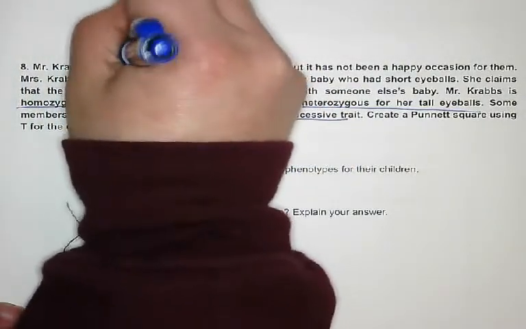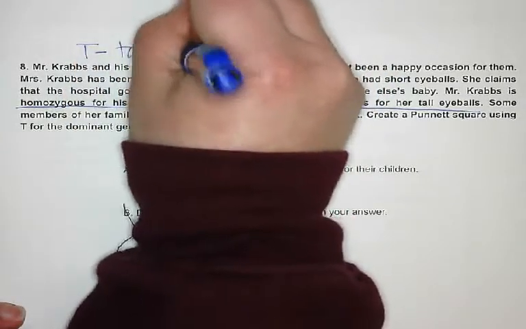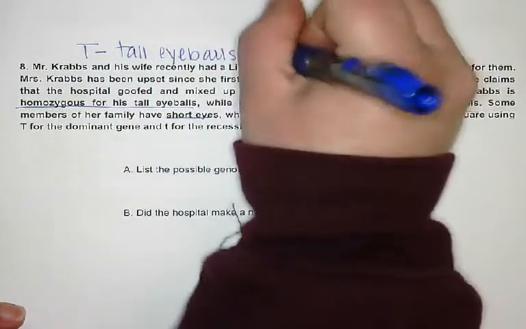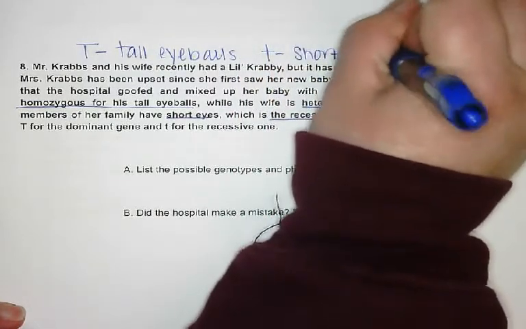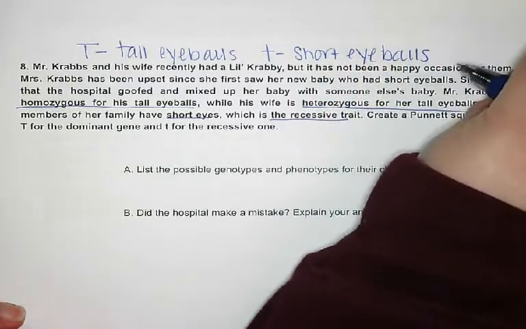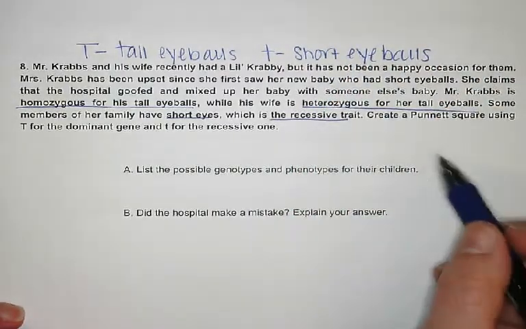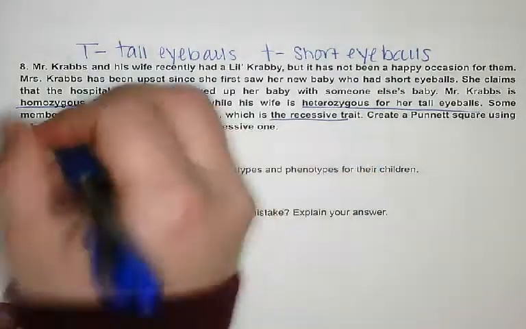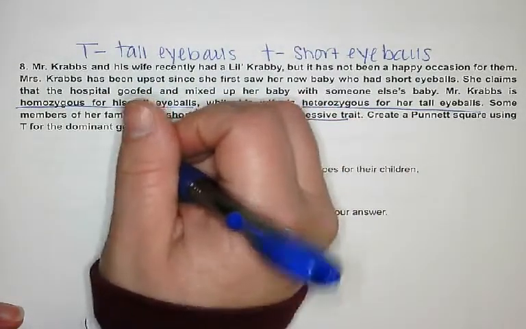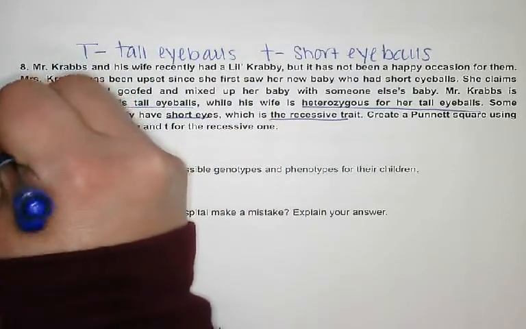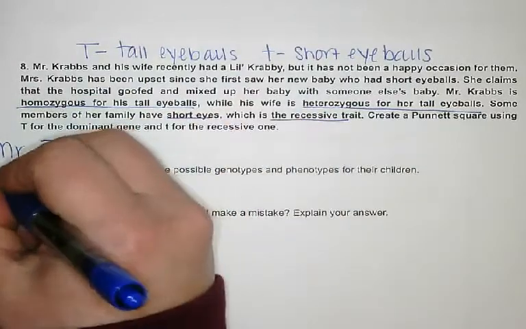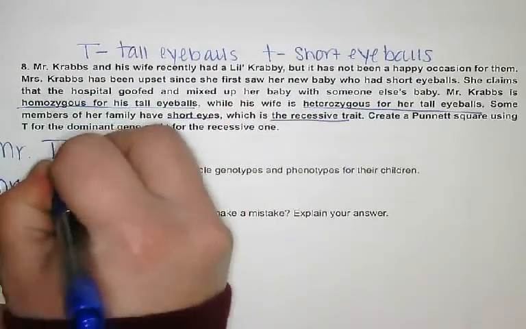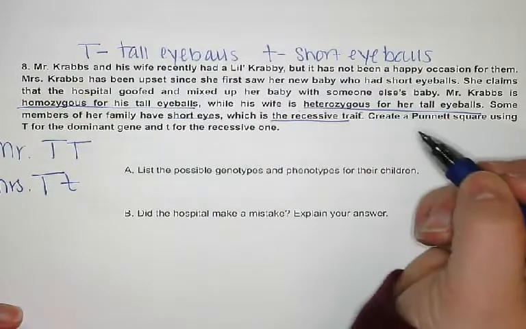So big T is tall eyeballs, and little t is short eyeballs. Okay. Mr. Krabs is homozygous for tall eyeballs. He is big T, big T. Mrs. is big T, little t, because she's heterozygous.